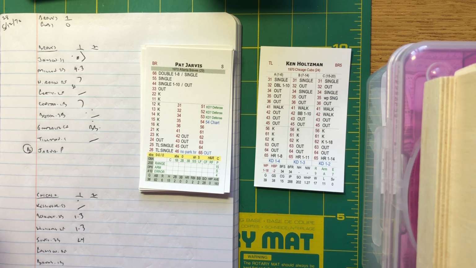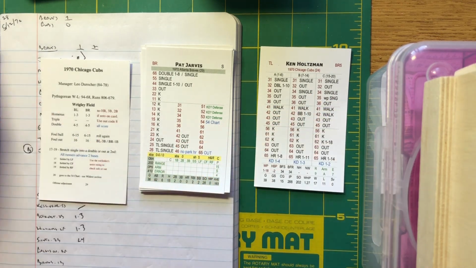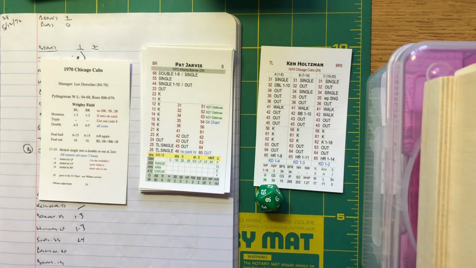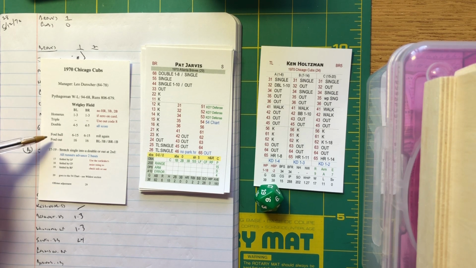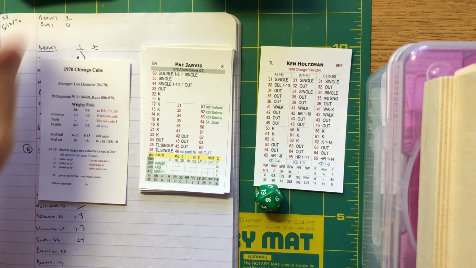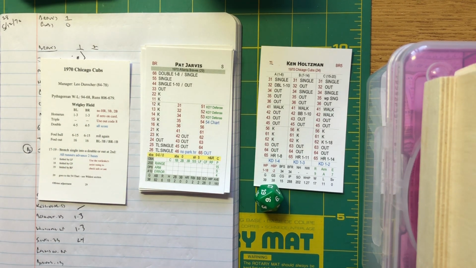Holtzman the stretch. The pitch to Jarvis is going to be a ballpark check. Jarvis, a right-handed batter. And that is hit, foul ball, drifting toward the stands. Ernie Banks toward the railing, and it's out of play.